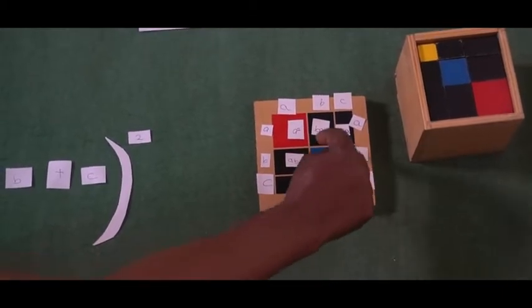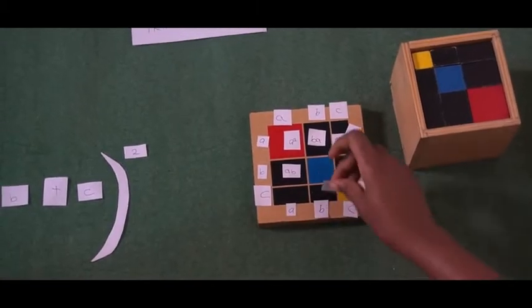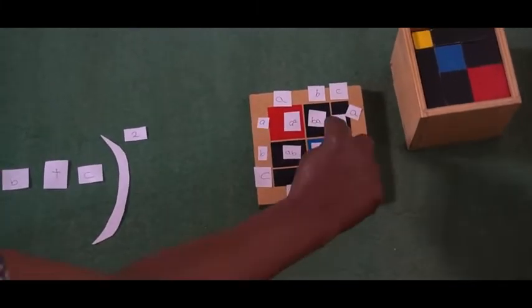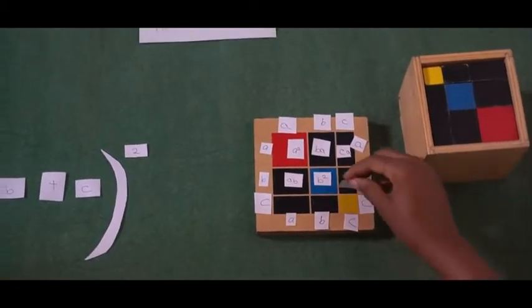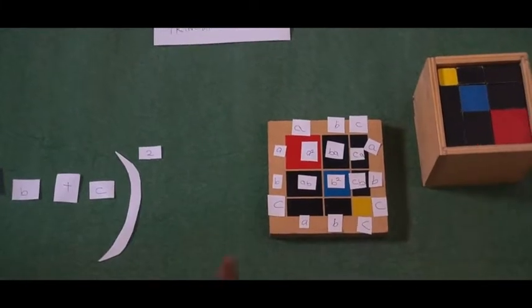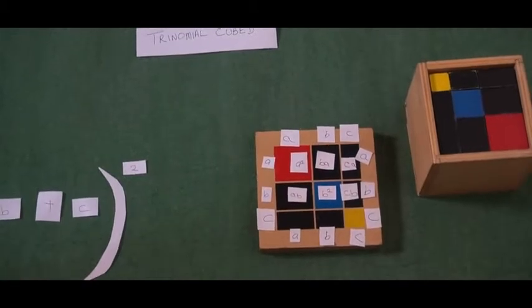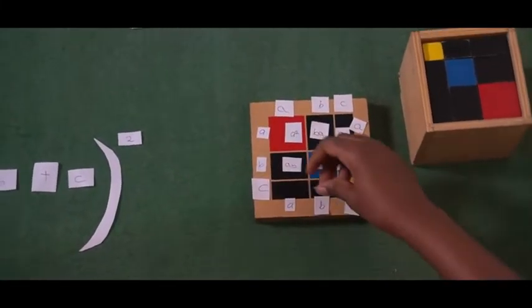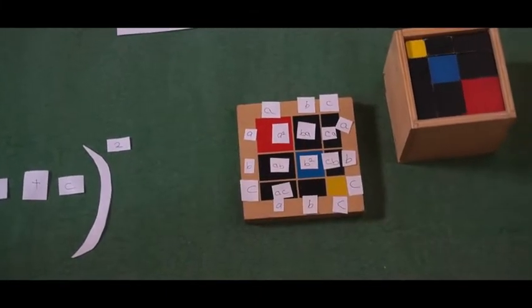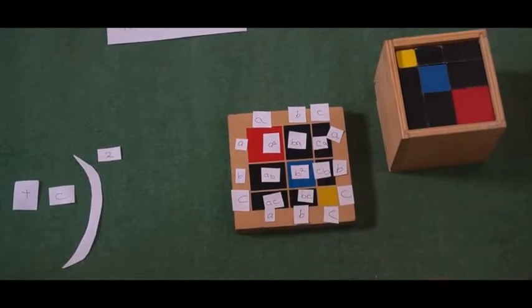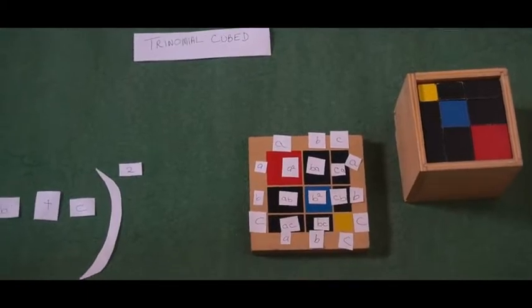B times B, B squared. C times B, CB. A times C, AC. B times C, BC. C times C, C squared.